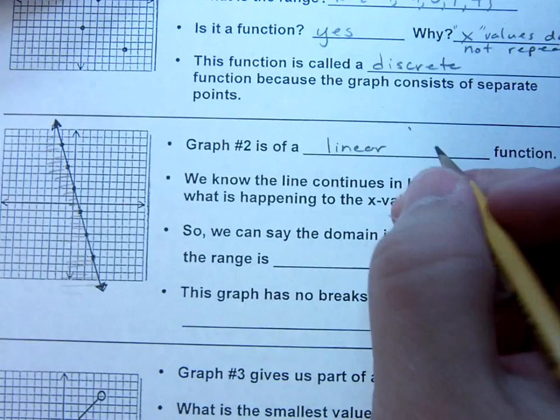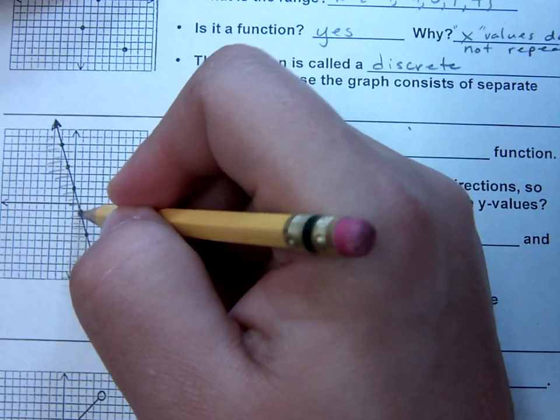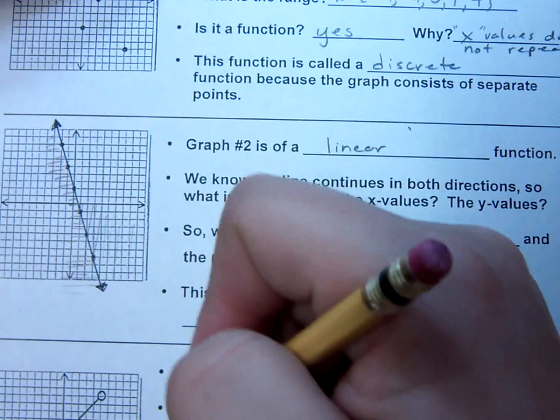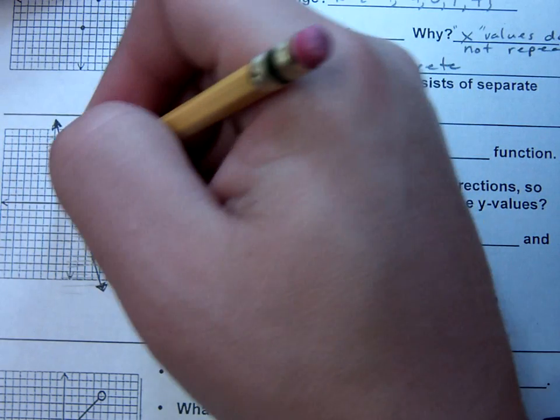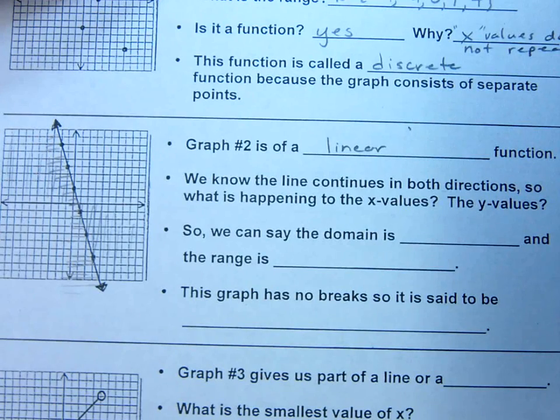Okay? Now the x values, these are my x values. Does the x value hit the graph everywhere? Yeah, and it'll continue to spread out across the bottom as it continues to go down. It'll continue to spread out across the top as it continues to go up. So every single x value is being used as well there. Okay? So we can say that the domain is all real numbers.